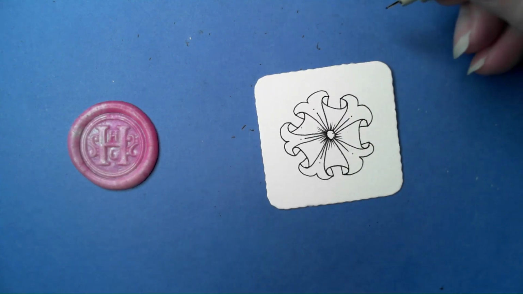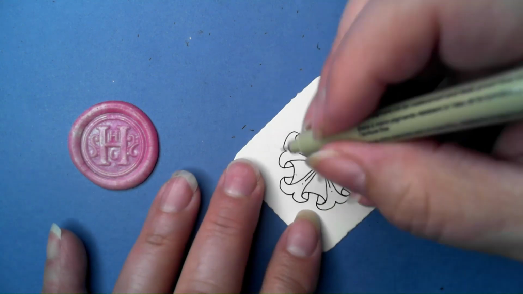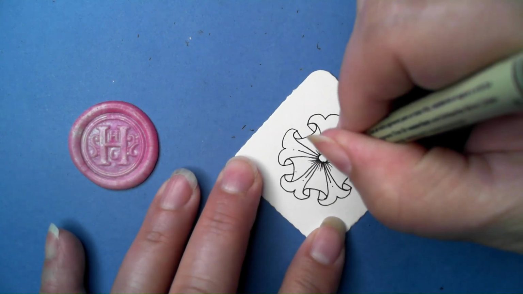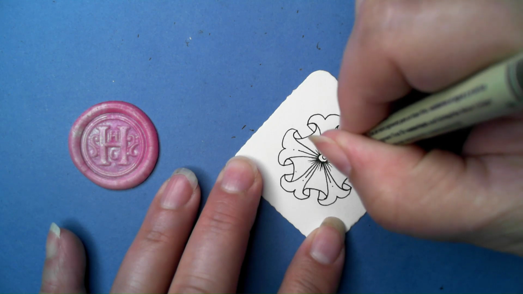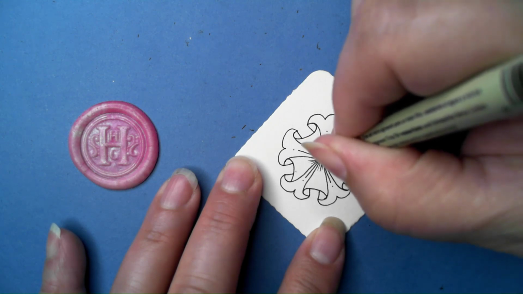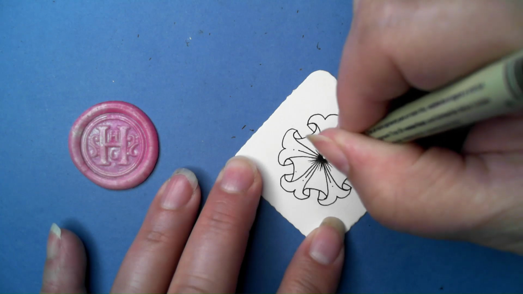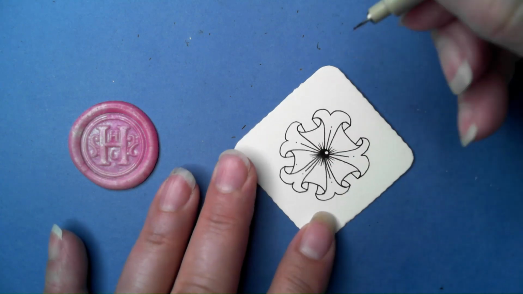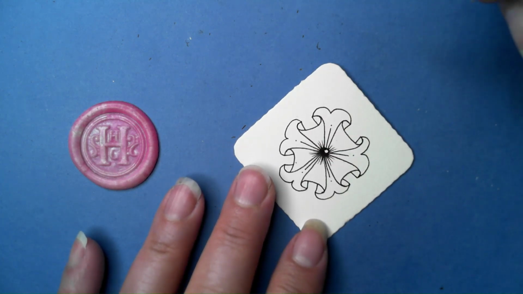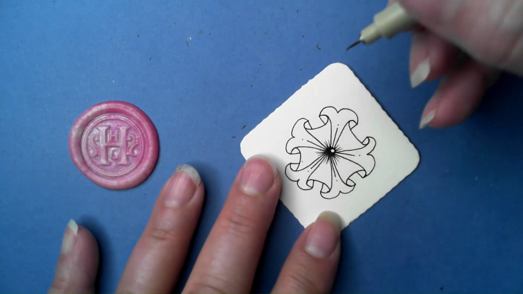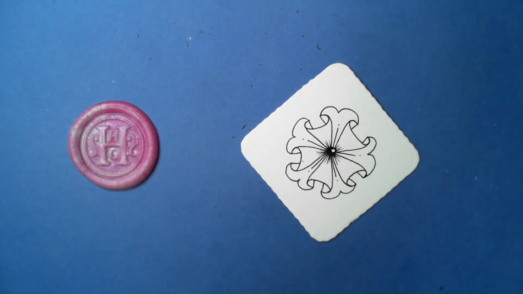Okay, like so. And then, oh, why not? Because I've gotten a little sloppy here, I'm going to move my little orb here. We'll color this in. That will be the shine, I hope. Yes. Okay. Then shading ideas.